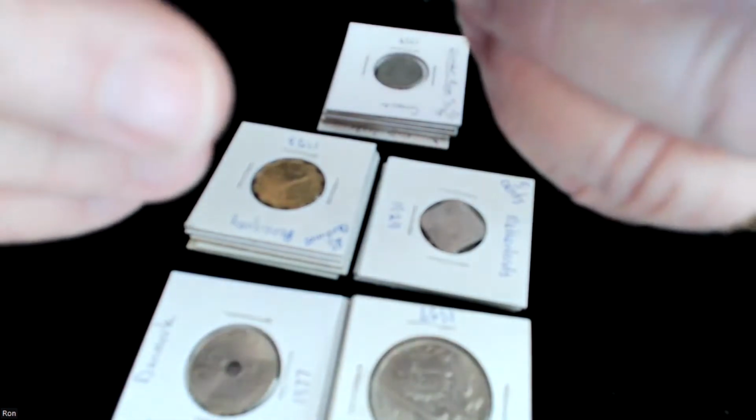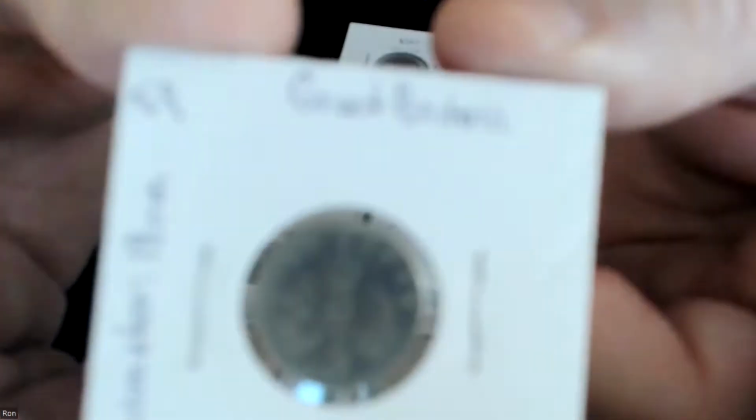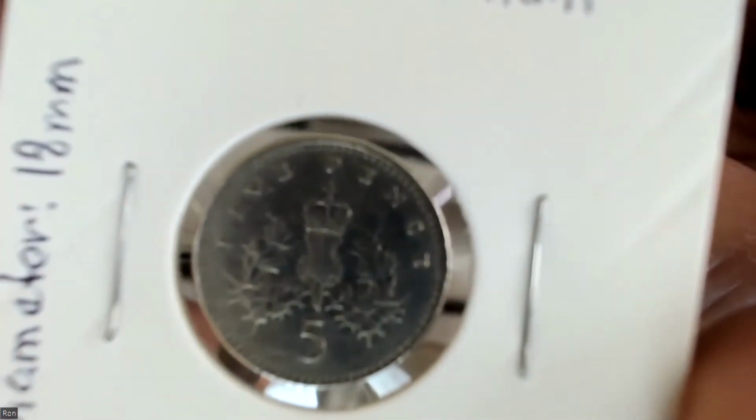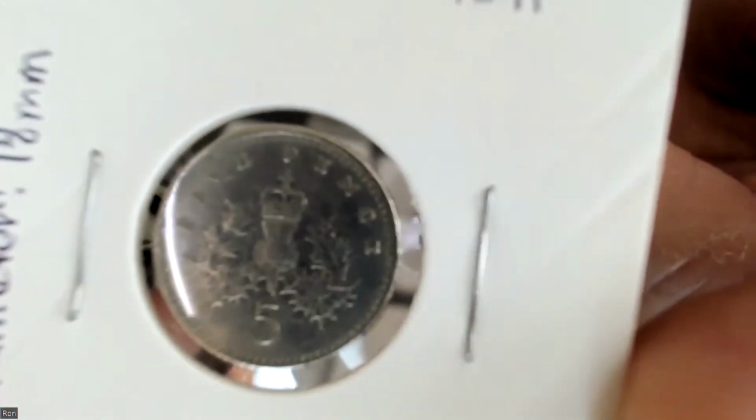It's a 1960, and it's an 18 millimeter coin. Will this focus? That's a darker coin, so a little bit more difficulty in getting it to focus. Come on, focus for me. All right, 18 millimeter.